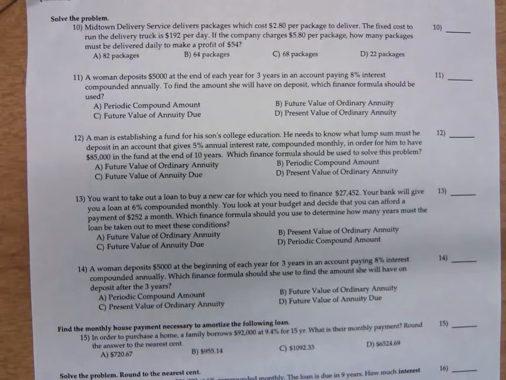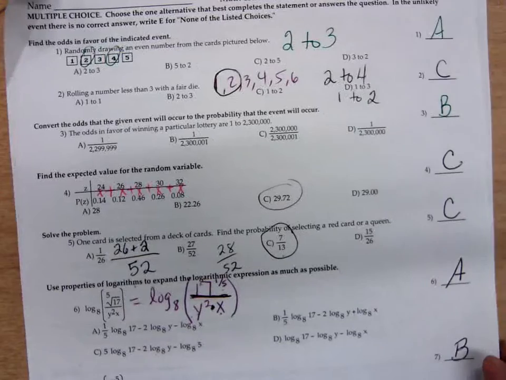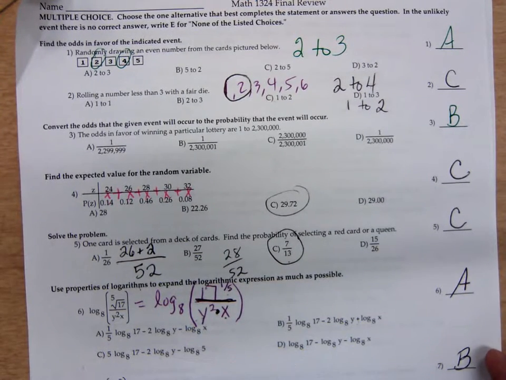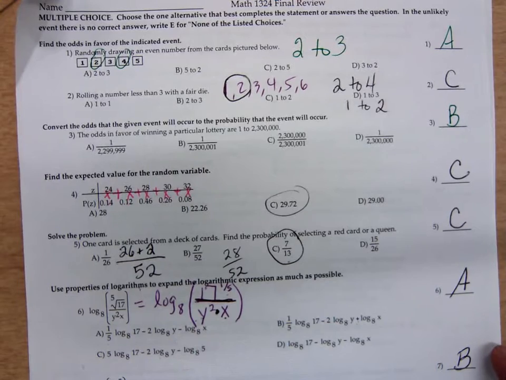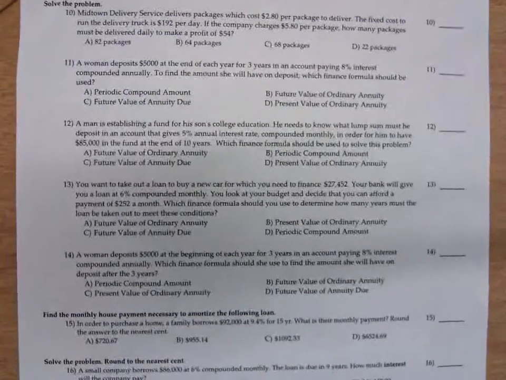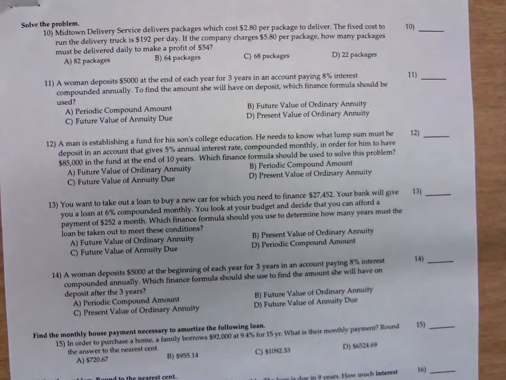Okay, Mr. Precella, continuing to work on the review for the Math 1324 face-to-face final exam review. Okay, this is for my face-to-face class, not my online class. So I'm going to start doing some word problems here.